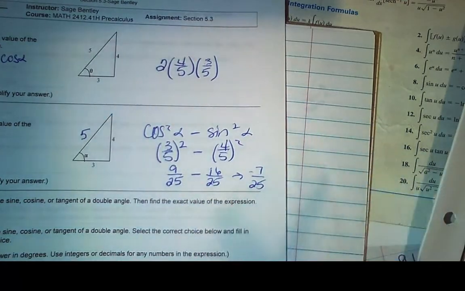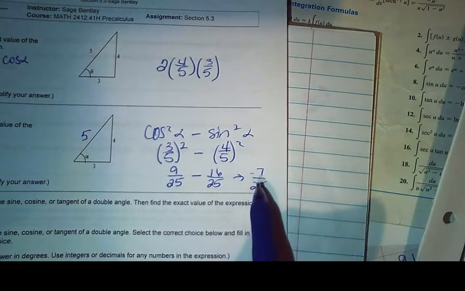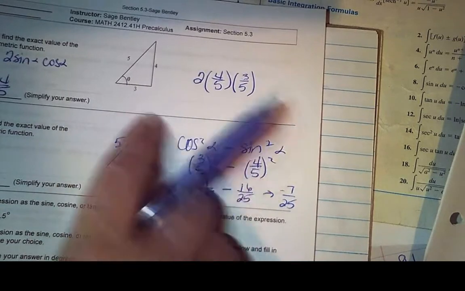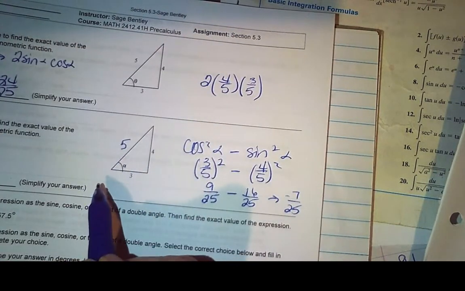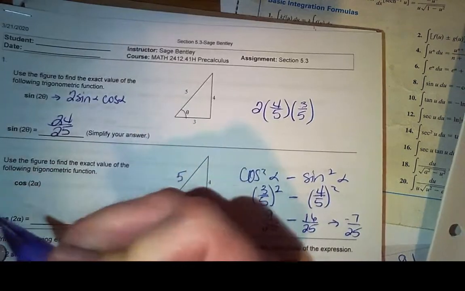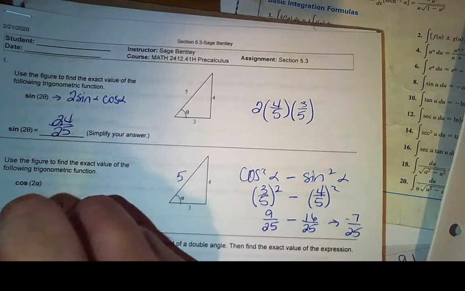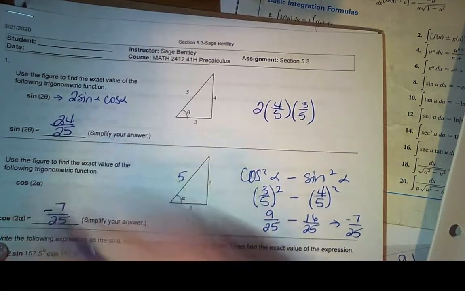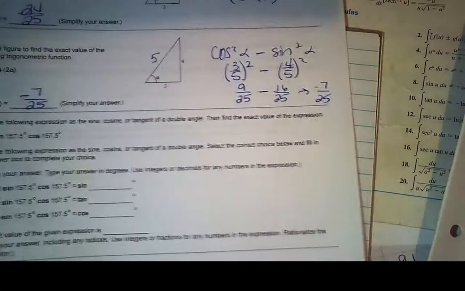So what does that mean? Your cosine, if I double this angle, is negative. If you'll notice, all of my stuff is positive. If I double the angle, that's going to take me into quadrant 2, and cosine is negative in quadrant 2. So it kind of sort of works itself out, which is kind of the point. And there we go. All right, so we're going to work backwards.